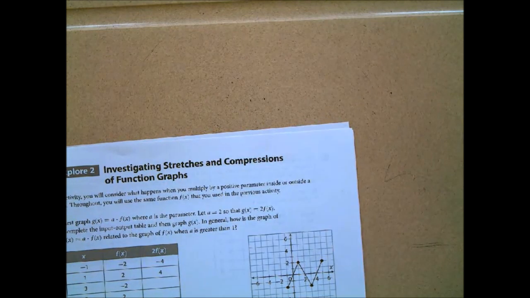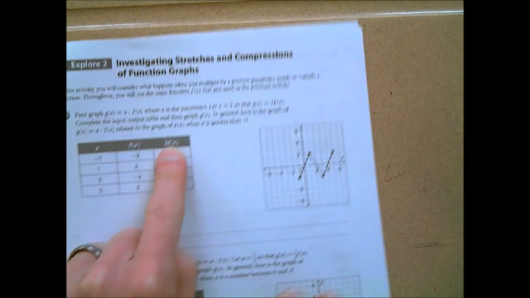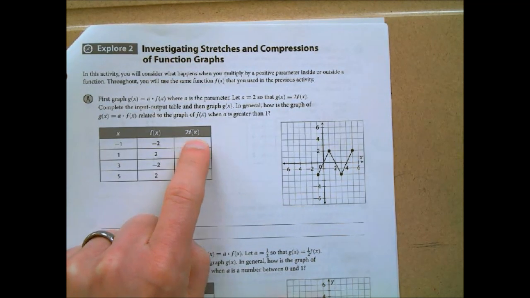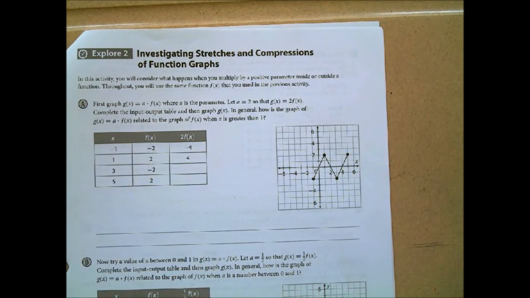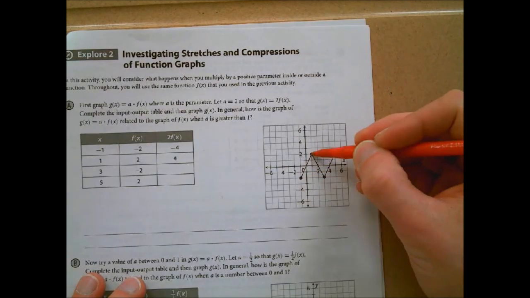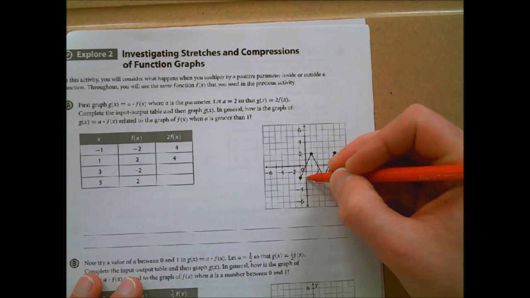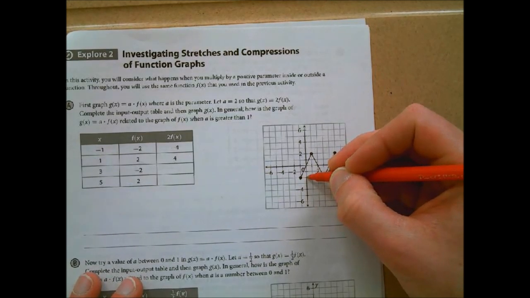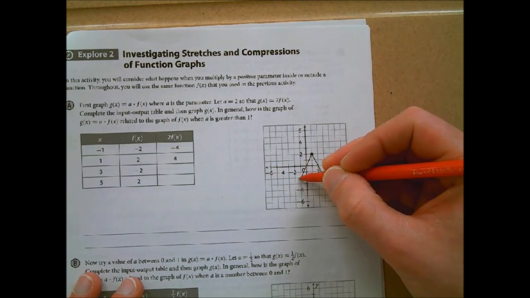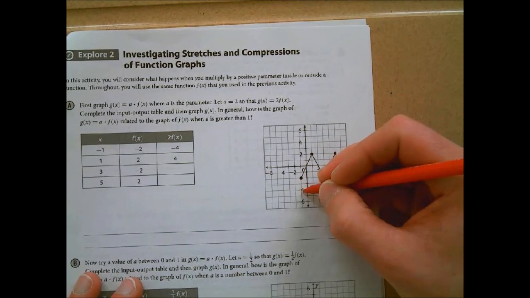Okay. Now, for stretches or compressions, remember that when we have the number 2 in front, that means a vertical stretch of 2. All you're going to do then is take your points, like these, take their y coordinates, so the y coordinate is 2 right now, and just double it. Or sorry, it's negative 2. So what's double negative 2? It's negative 4. So it's going to stretch down here to negative 4.